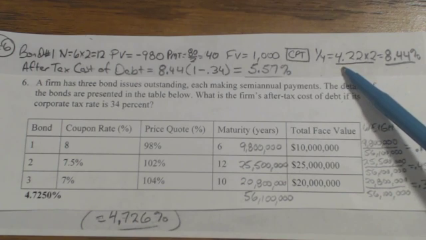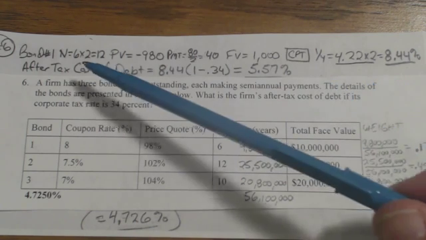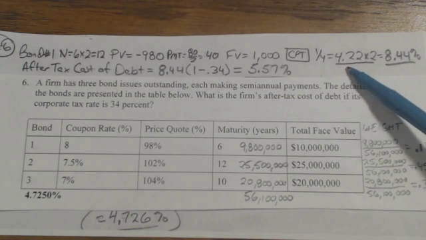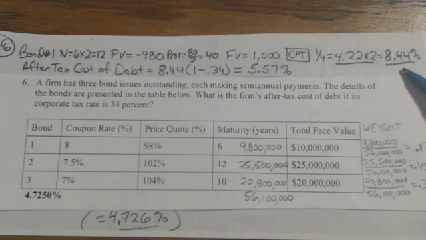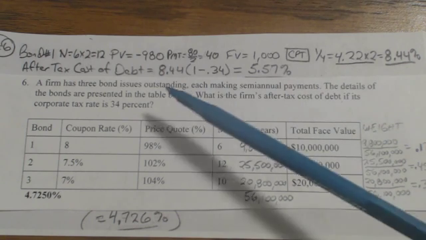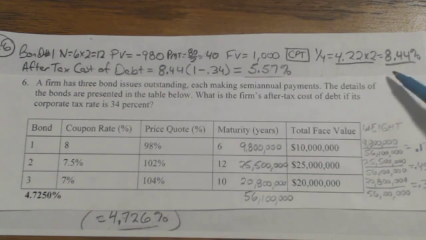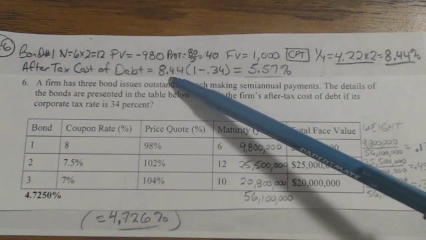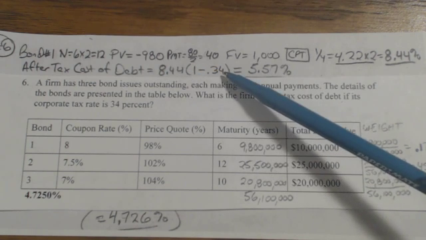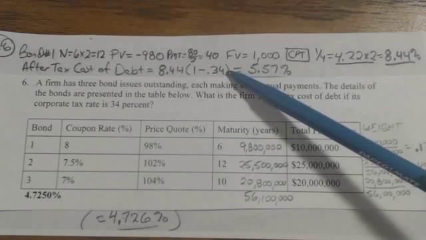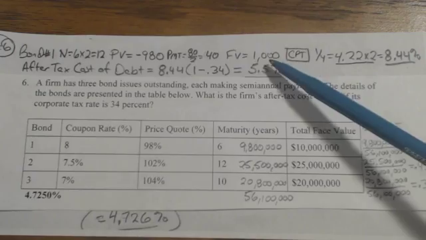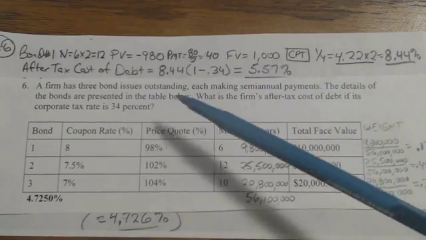Now remember, since you figured this out for semi-annual, the N was semi-annual periods, you have to multiply this times 2. So the annual rate is 8.44%. The after-tax cost of debt, remember the I/Y is the RD, the cost of debt. So the 8.44 times 1 minus the tax rate, TC, equals 5.57%. So that is your after-tax cost of debt for bond 1.